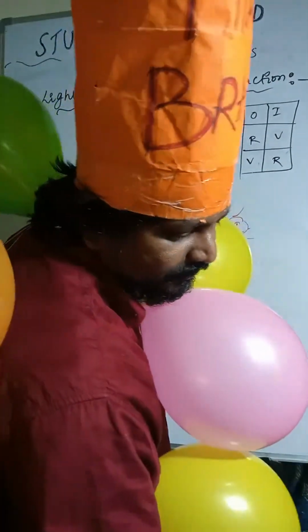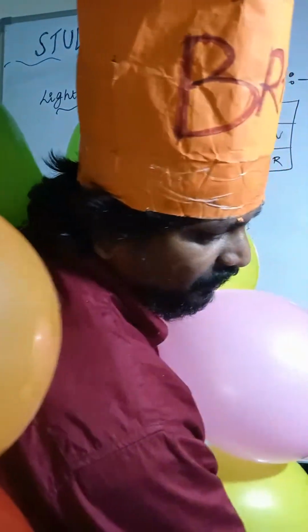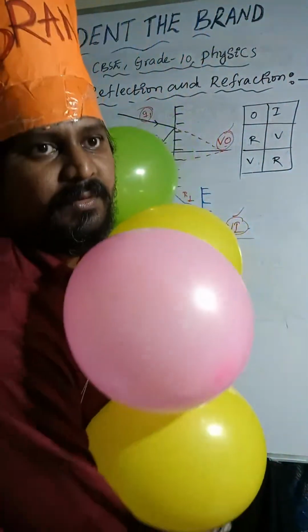So next, we'll discuss the nature of the image formed by the plane mirror.